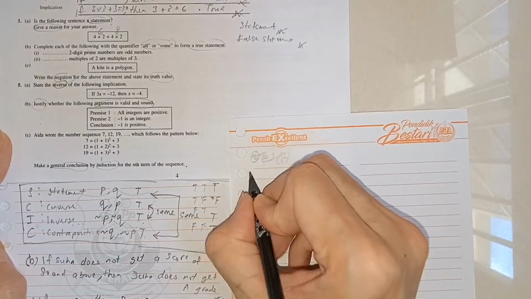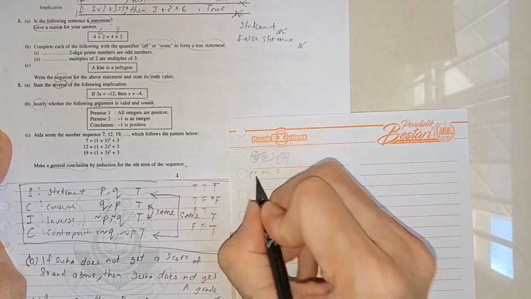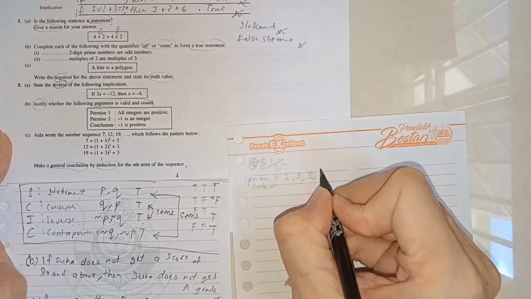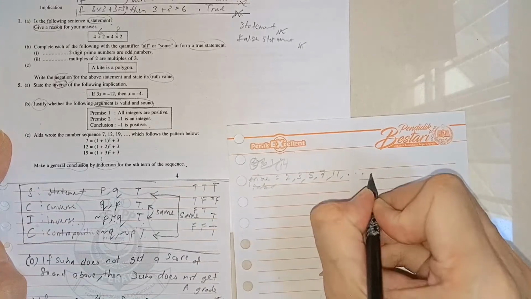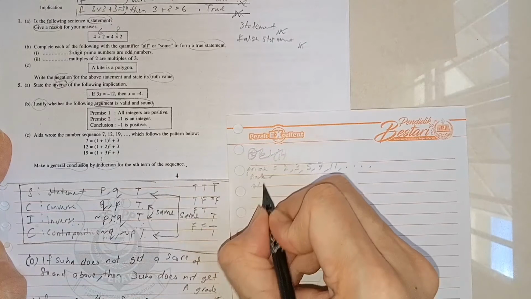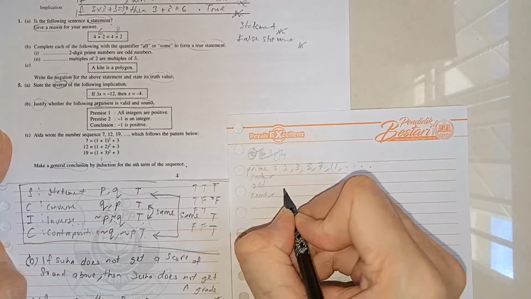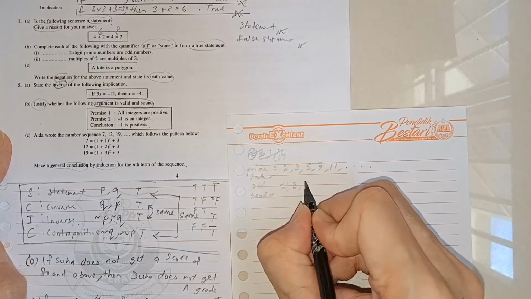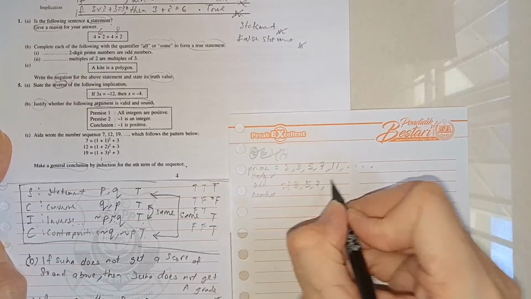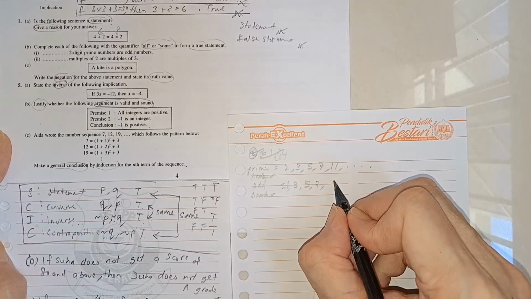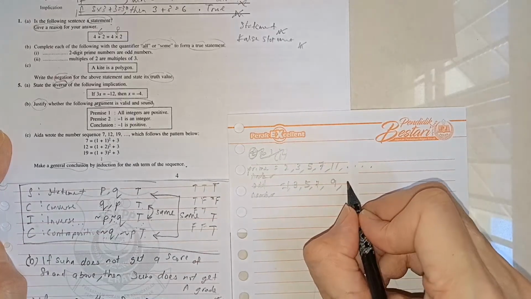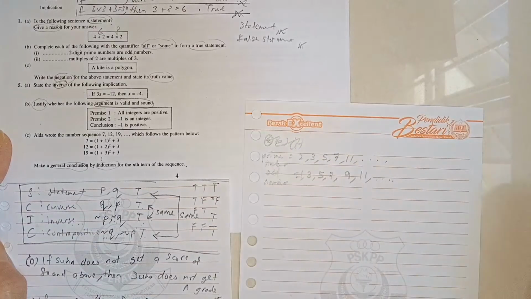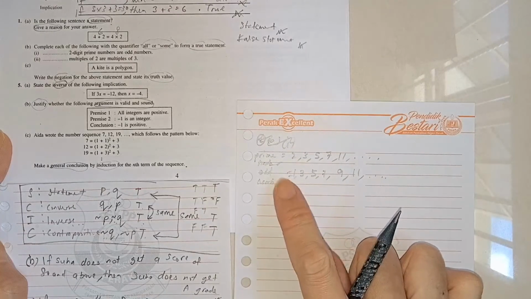Prime numbers start with 2, 3, 5, 7, 11, and so on. Odd numbers are 1, 3, 5, 7, 9, 11, and so on. So is it all the 2-digit?